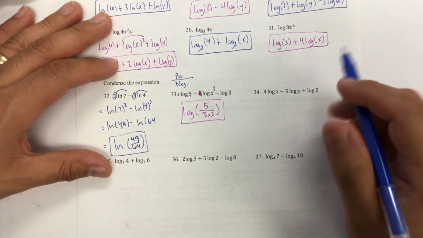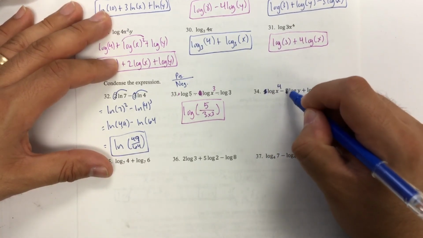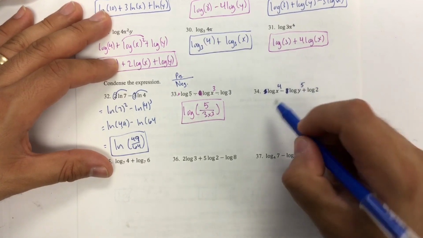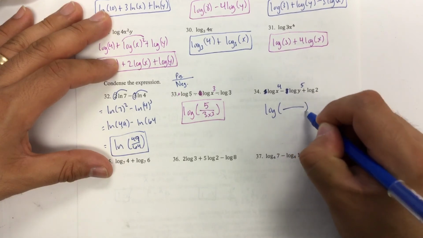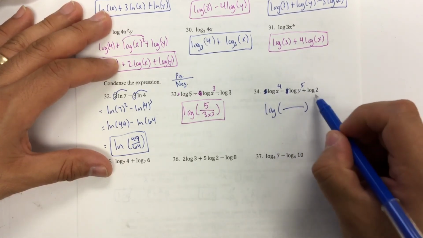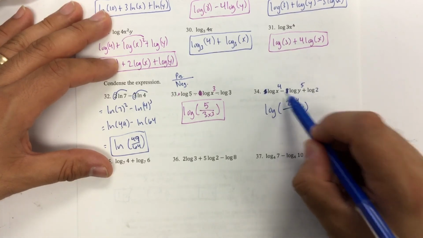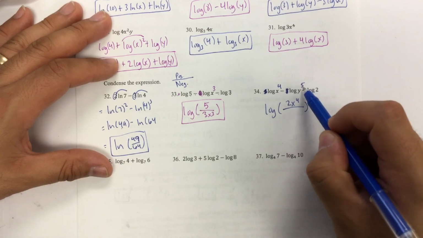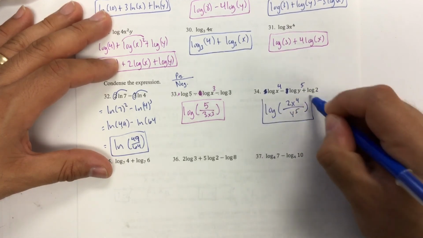All right, for number 34, once again, let's take these coefficients and make them exponents. And none there. So log with no base, and I see a subtraction, so I put a division bar. So which ones are positive? Well, x to the 4th is positive, and 2 is positive. So on the top, we're going to have 2x to the 4th. The only one that's negative is negative log of y to the 5th, so that's going to be y to the 5th in the denominator.